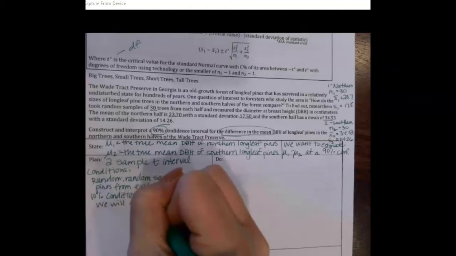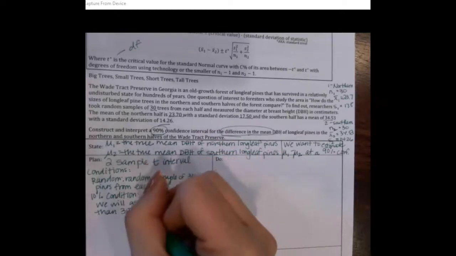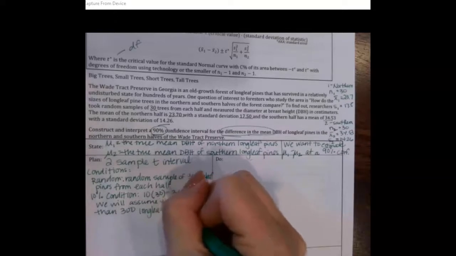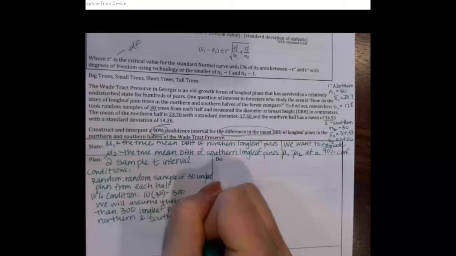So we will assume there are more than 300 longleaf pines on both northern and southern halves, and this works well because there was the same sample size for each. Then we need to prove normality.